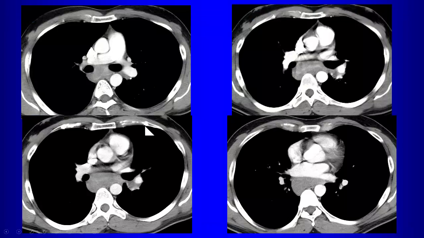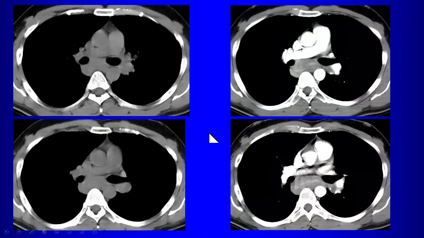So on CT, indeed, we do have this subcarinal lesion. So what do we think this is? So it could be what? Could be lymphadenopathy. Could it be anything else? A mass. What kind of mass? So a high attenuation bronchogenic cyst.